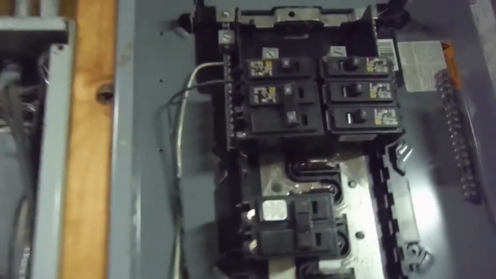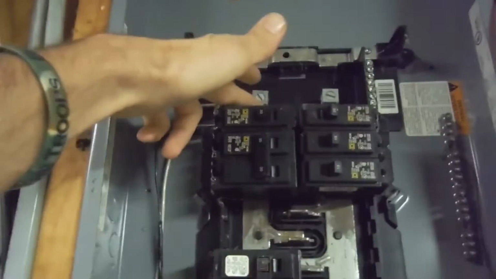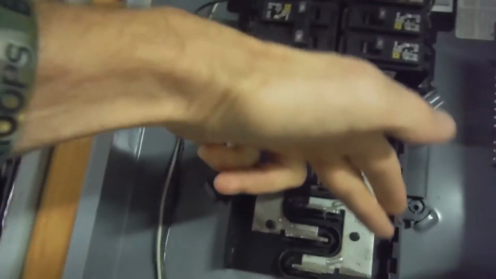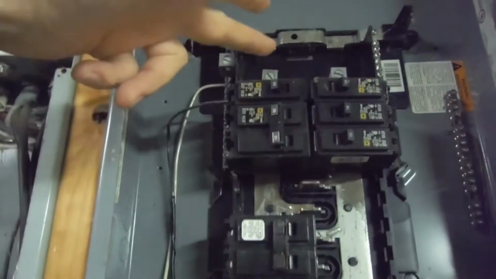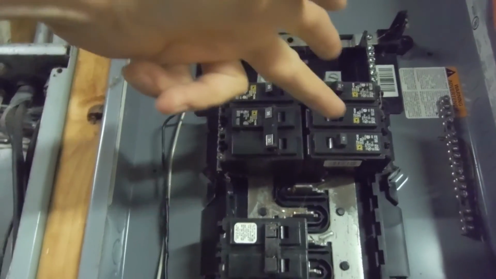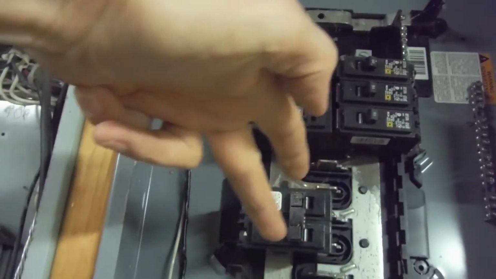I've got a spare panel box right over here, not hooked up or anything like that. As you can see, you've got your main power right here coming in, your main power right there coming in, and they come down on the side. One side comes over here, one side comes over here. So you'd have 120 volts coming in right there, 120 volts coming in right there. And that would supply this side right here with 120 and this side with 120.